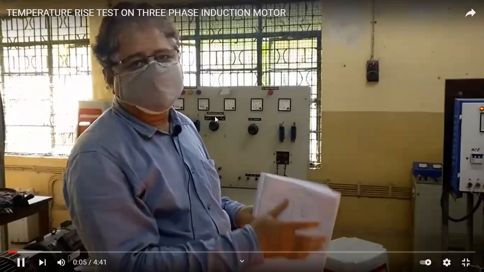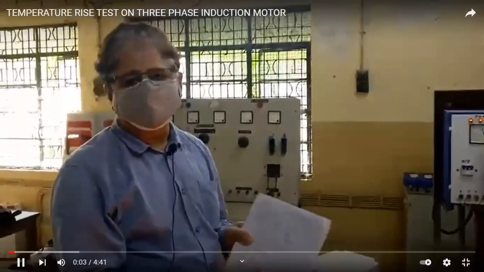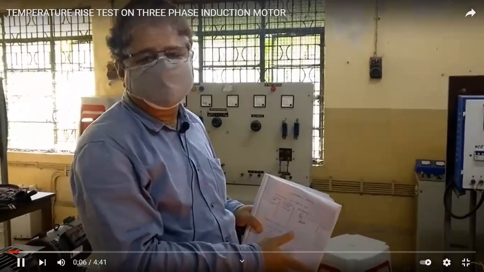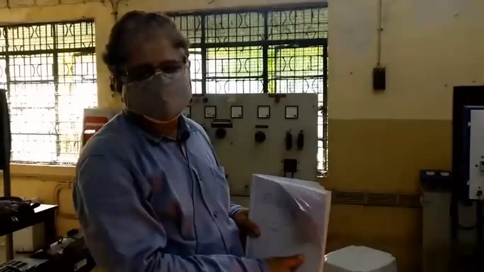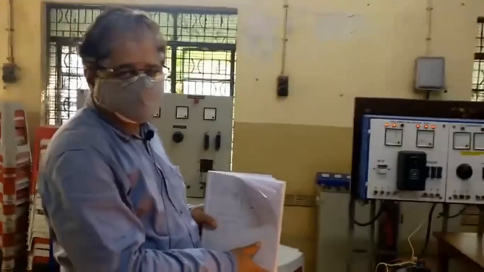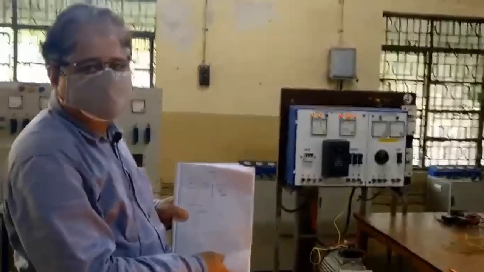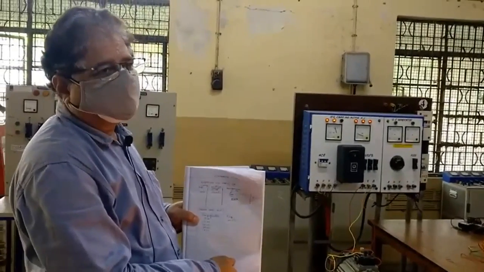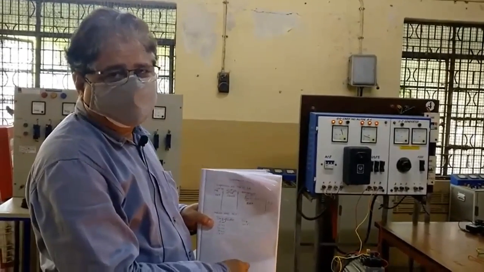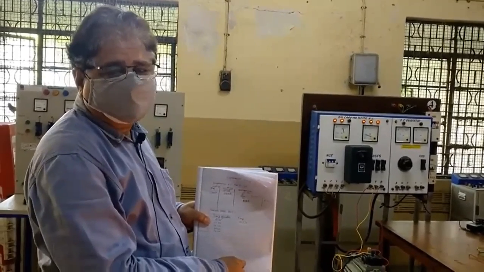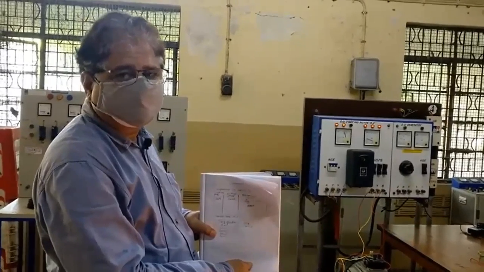This experiment is a temperature rise test on the three-phase induction motor. Here also we are going to perform a full load test on the induction motor to record its temperature rise after certain hours of operation. The temperature rise can once again be calculated by using the DC resistance method, by injecting DC current into the winding after switching off the supply.